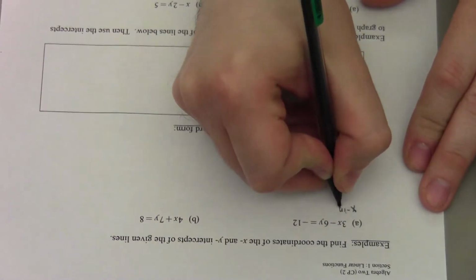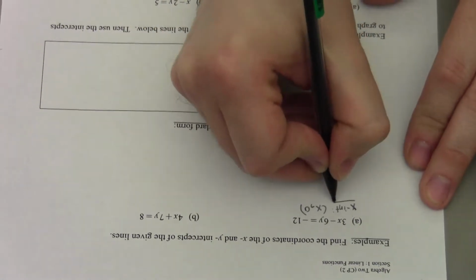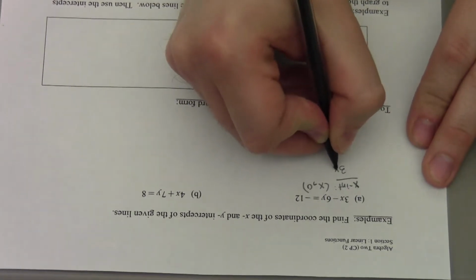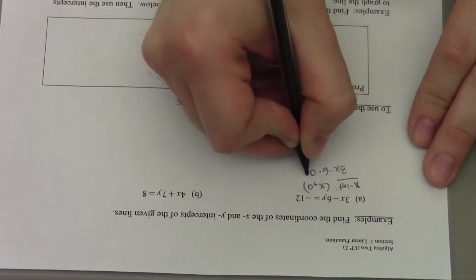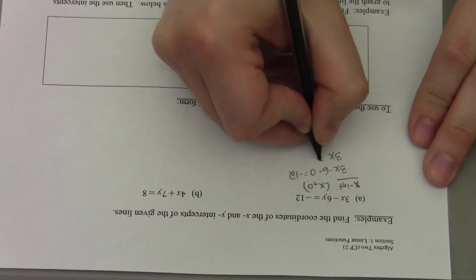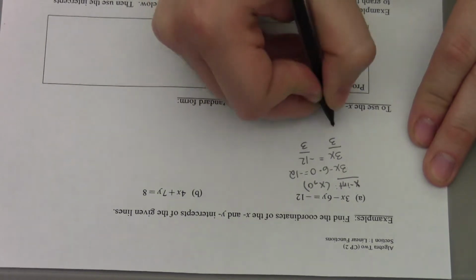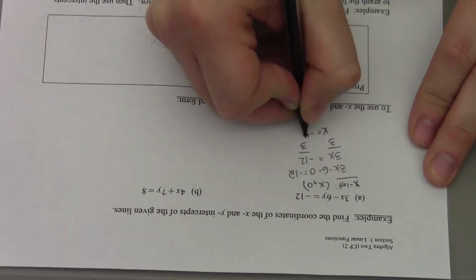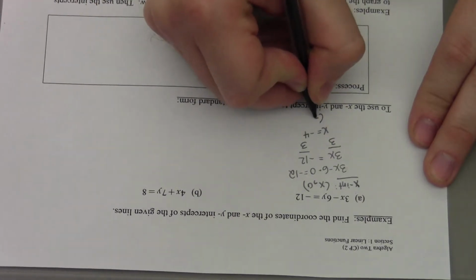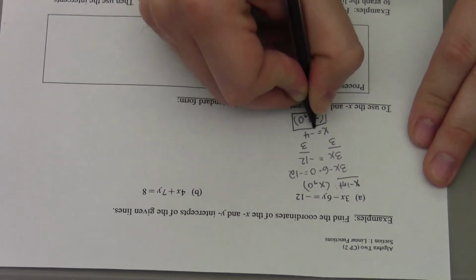For the x-intercept, this is in the form x, 0. What I need to do is just plug in a 0 where my y was. I'm going to get 3x minus 6 times 0 equals negative 12. Well, 6 times 0, that's just 0, so we get 3x equals negative 12. Divide both sides by 3, and x equals negative 4. My x-intercept is negative 4, although since it's a point on my graph, I do want to write coordinates for this thing, and I'm going to say negative 4, 0.